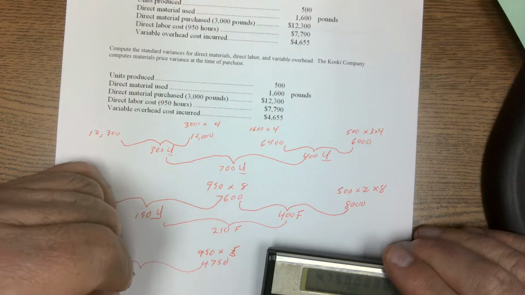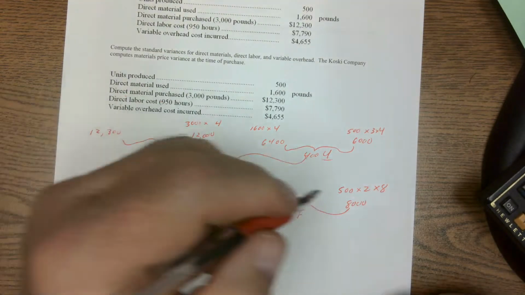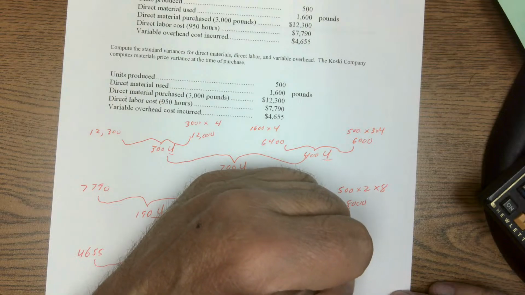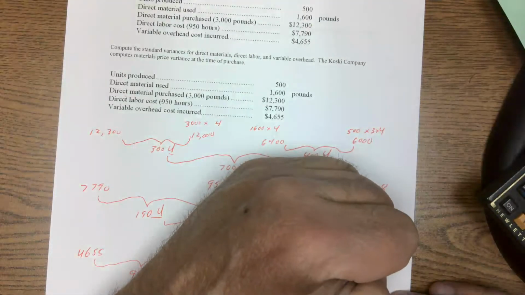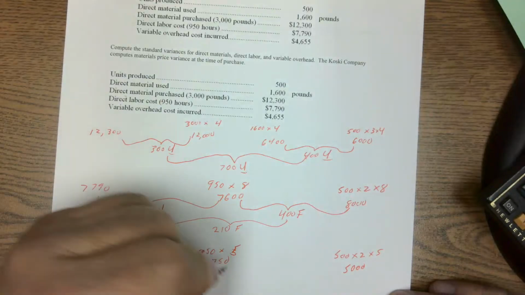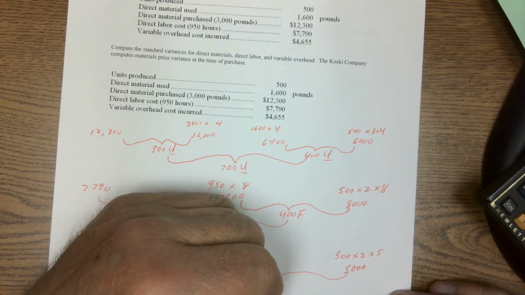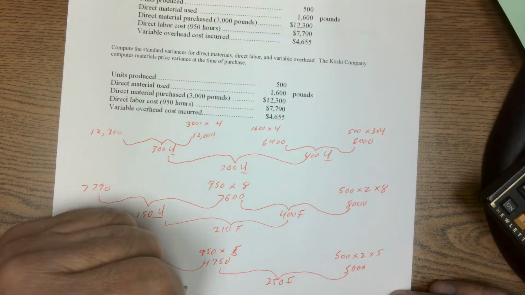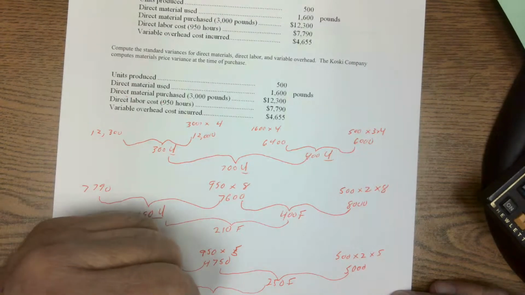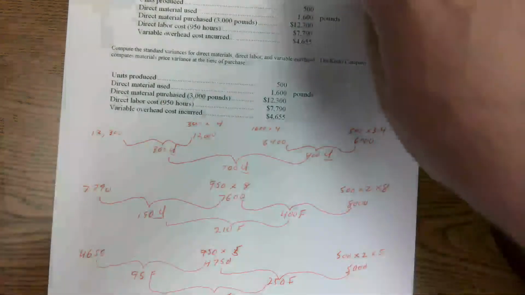So here we have 95 favorable. Our standard would be 500 times 2 times 5. 500 times 2 is 5,000. Here we have 250 favorable, or 345 favorable in total.